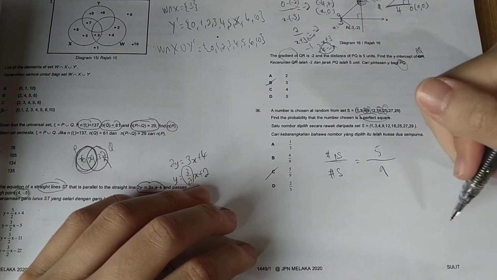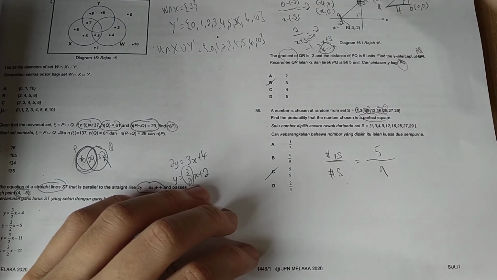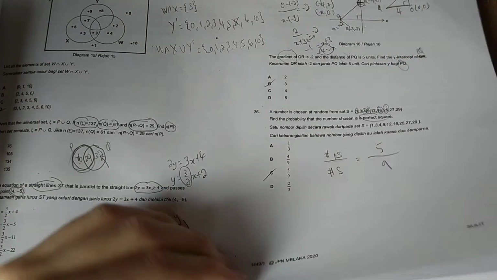Hey, do you know what is perfect square? Perfect square means nombor yang boleh square root. Okay, when I say boleh square root means when you square root you will not get like point. So like 1, 4, 9, 16, all of that lah, right? Okay, let's move on.